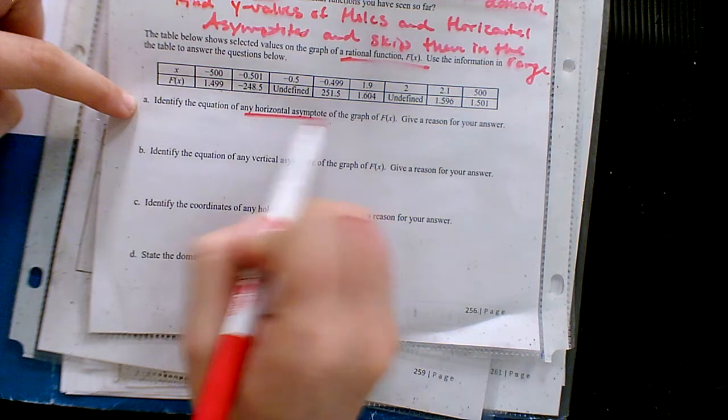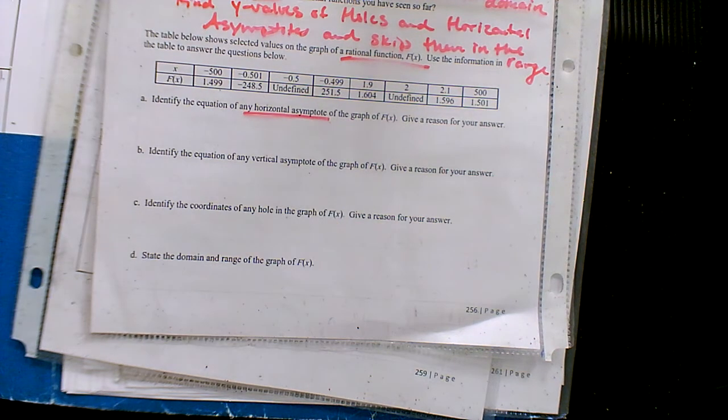Identify the equation of any horizontal asymptote of the graph. Do you think we level off at a particular spot to the left and the right? Or do we rise and fall like a polynomial does? What do you think based off the table?